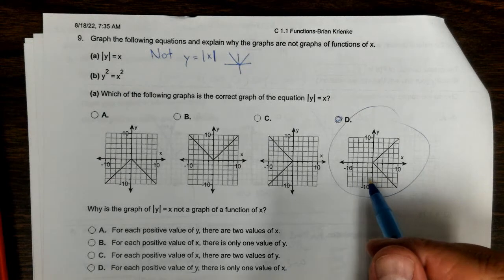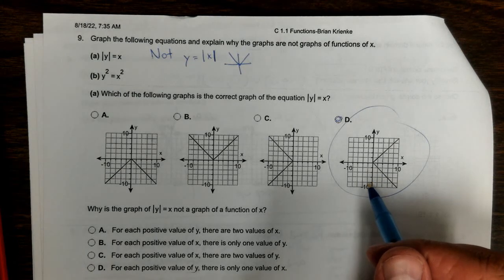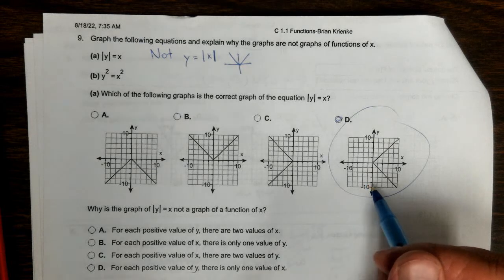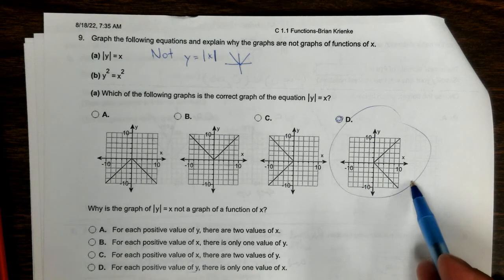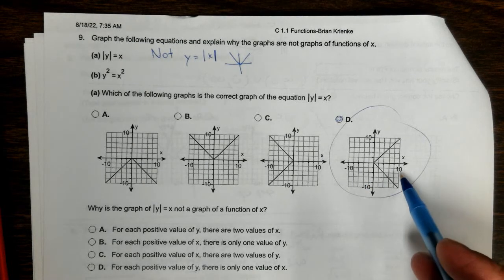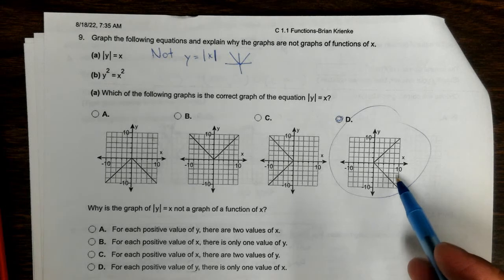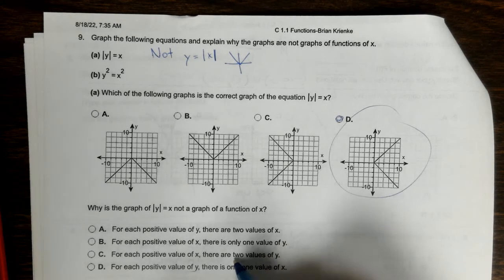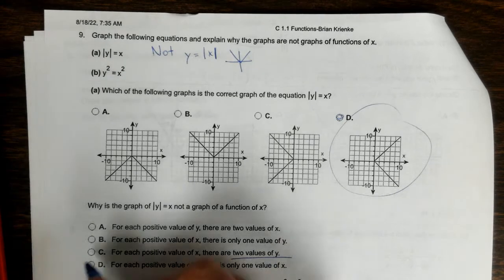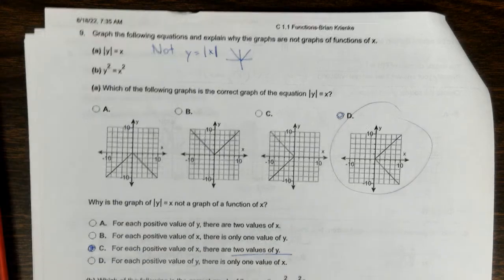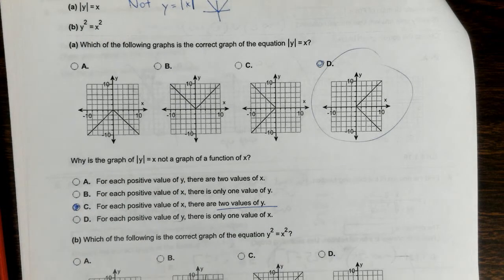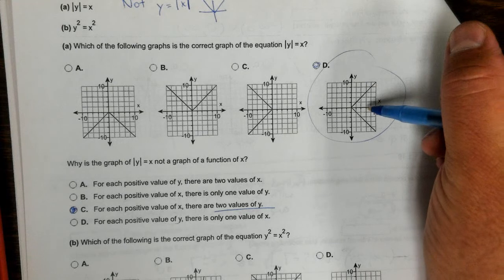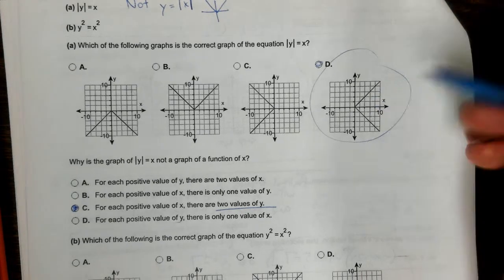But at any rate, that is the graph, and then that kind of goes into why is it not a function? For each positive value of x, there is more than one y value. In fact, there are two values of y. So that's C. Okay. So like if you go to 5, then it'd be up and down.